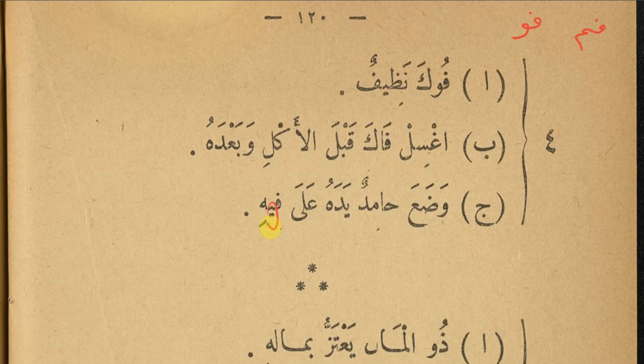Notice this means his mouth, and notice the lowering letter on his mouth. So: وضع حامد يده على فيه. He put his hand on his mouth, فيه. As I said, you can use fam and you don't worry about this, but here they use this fu, so the ya indicates the state of this noun there.